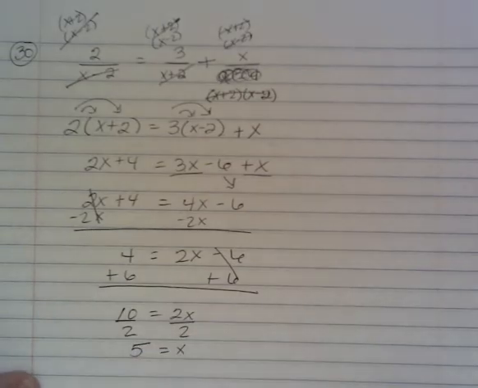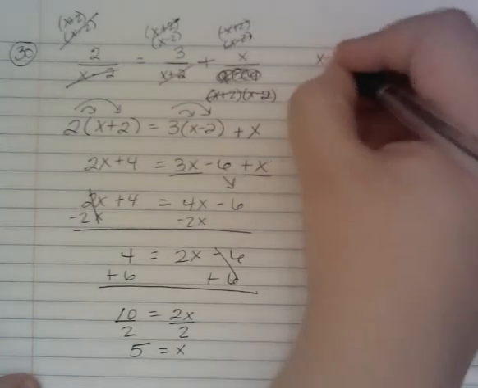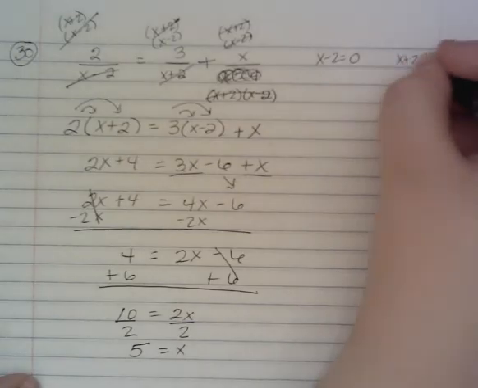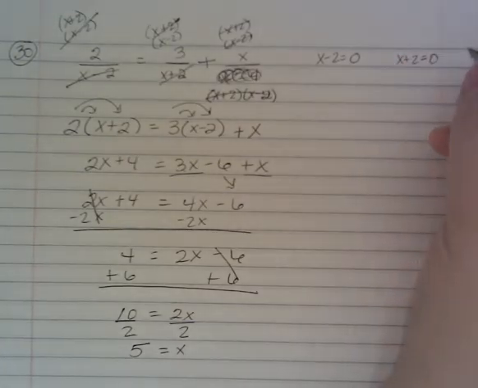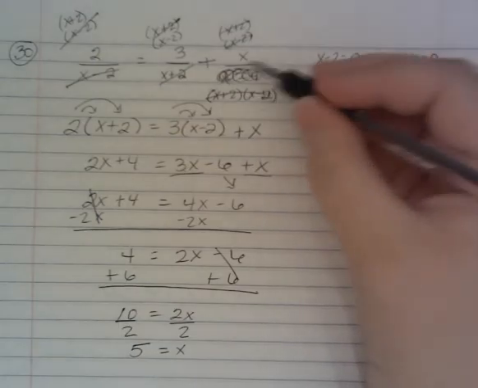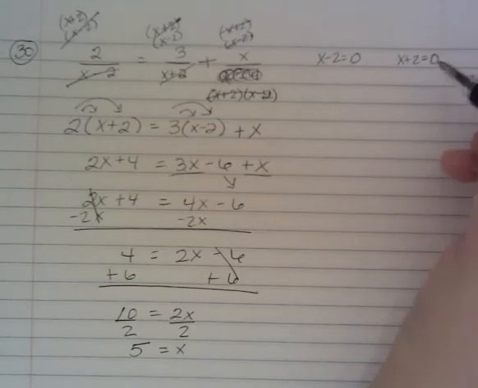If I went a little too fast on you on that one, then go ahead and feel free to rewind. So excluded values, I have an x minus 2 and an x plus 2. Remember, you set each denominator that you had equal to 0. And since this last one incorporated the x plus 2 and x minus 2 we've already accounted for here, we don't have to redo those.